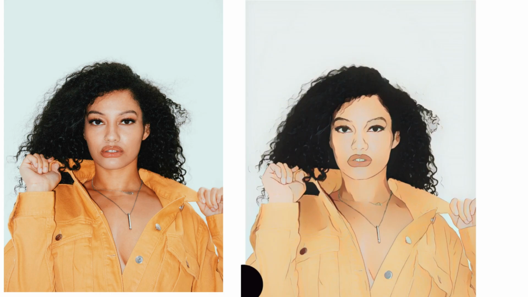And there you have it. Your photo turned into a cartoon in just a few clicks.